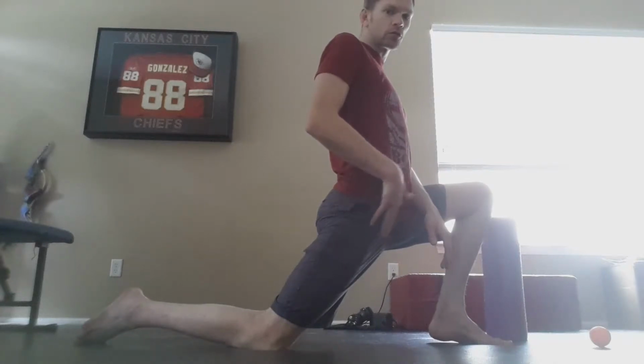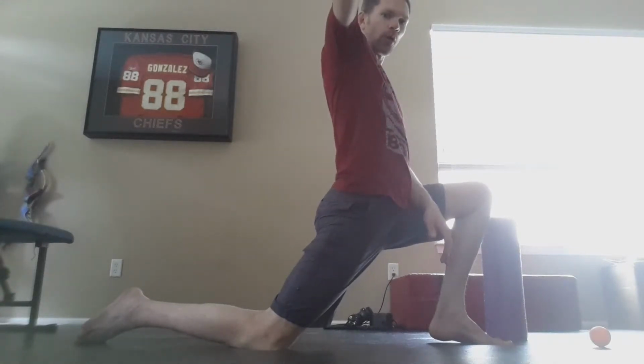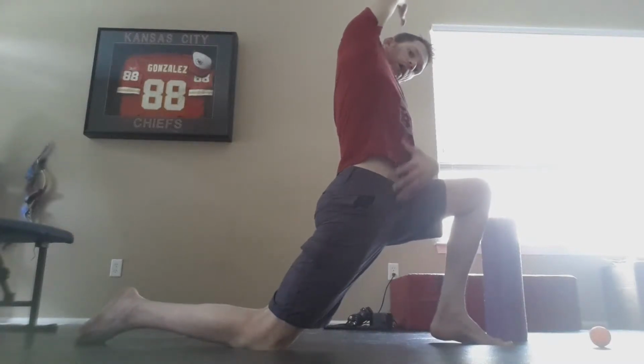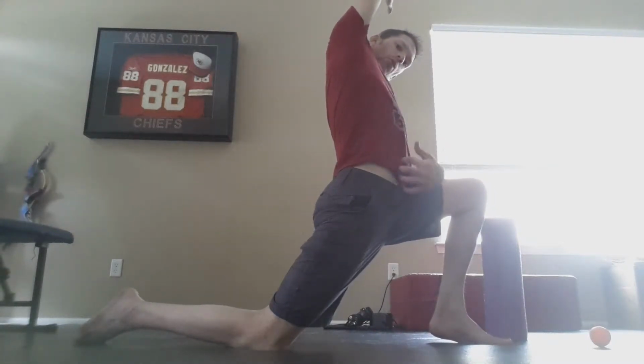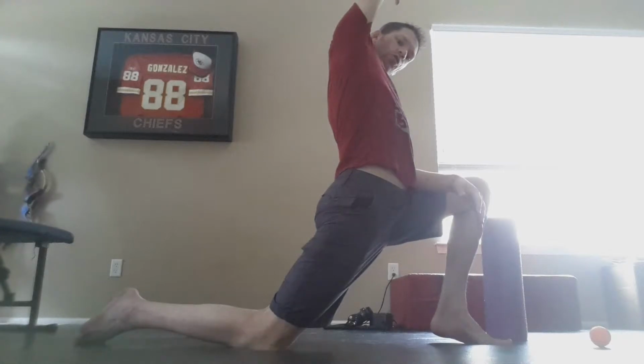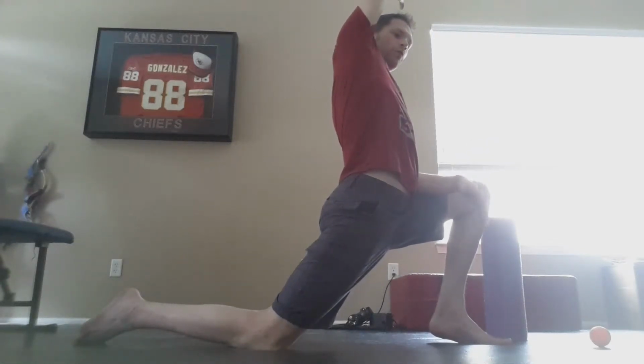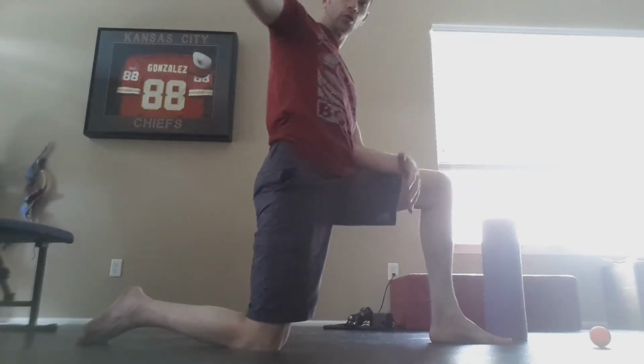Once I start to get a stretch here, I'm going to raise my right hand, same side I'm stretching, and lean to the left. That's what's going to make it pull into that upper portion of that psoas portion of that hip flexor. Then I'm just going to hold that for 10 to 15 seconds, relax, and I can repeat it. Or I can just do a sustained hold for a minute, 2 minutes, and stretch it that way.